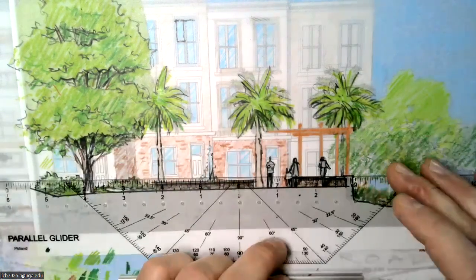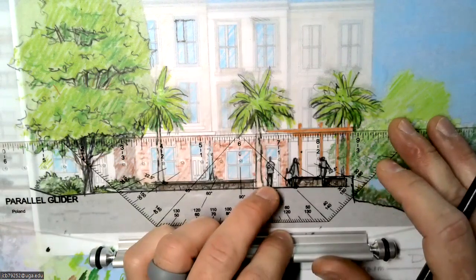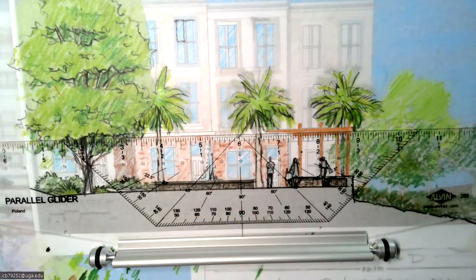All right, real quick, let's do this trellis too. This is when the parallel ruler comes in super handy.